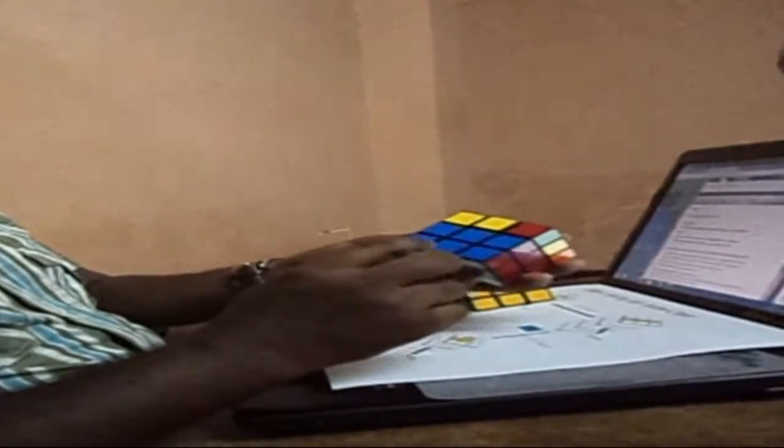Before starting this step, we need to have both the bottom and the middle layer completed like this. Both the bottom layer and the middle layer are completed. Similarly for this, the bottom and middle layer are completed.